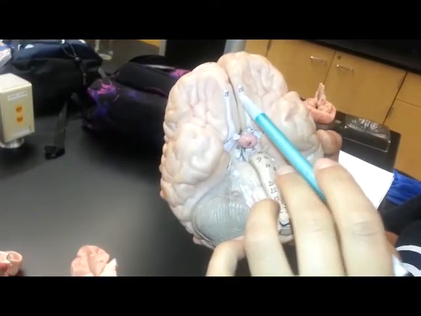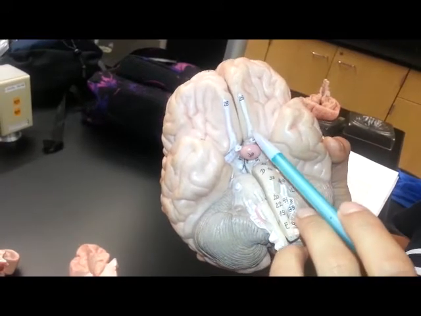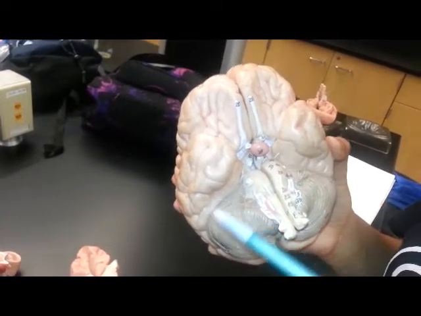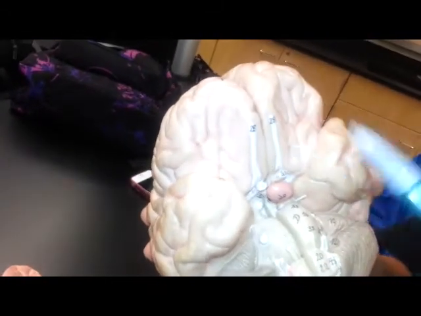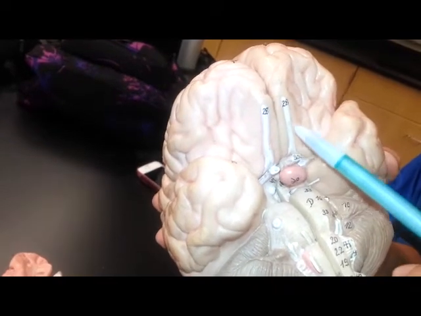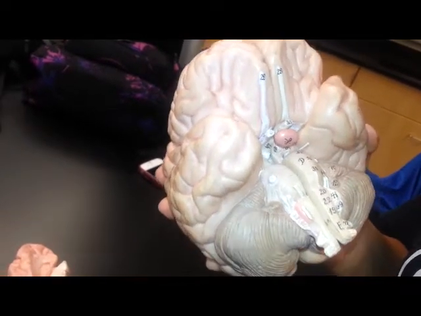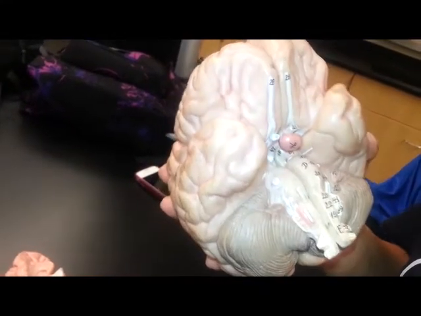So here's cranial nerve number 1, all right here, this long part. Within cranial nerve number 1, that's the olfactory. This is the olfactory bulb, and this is on the top right here. And the rest of it is the olfactory tract. Okay? And then here is the optic nerve, which is cranial nerve number 2.